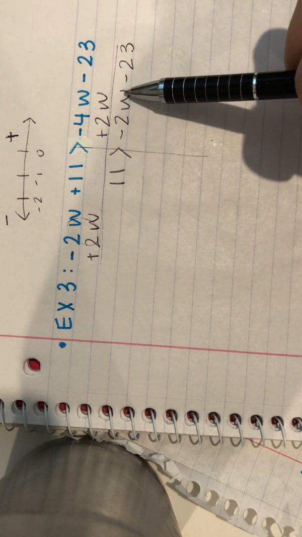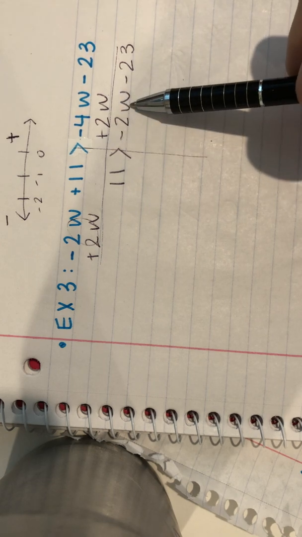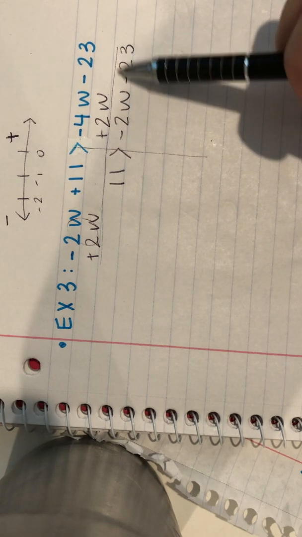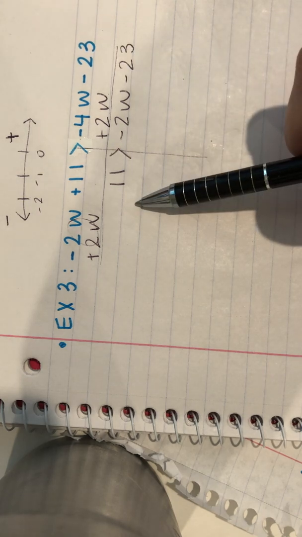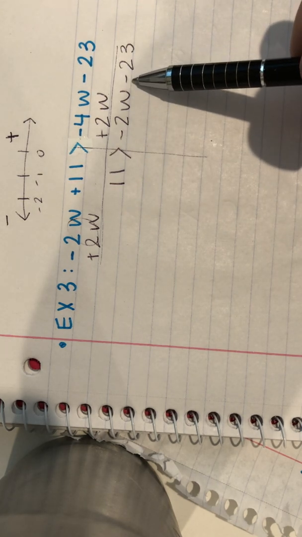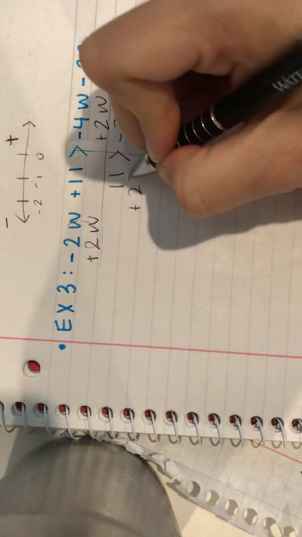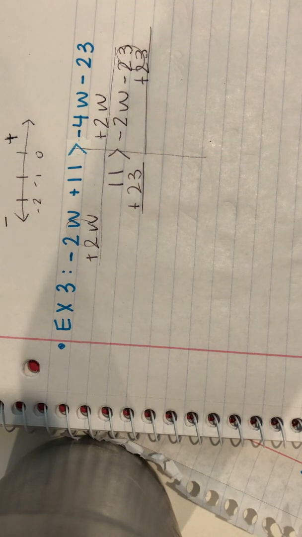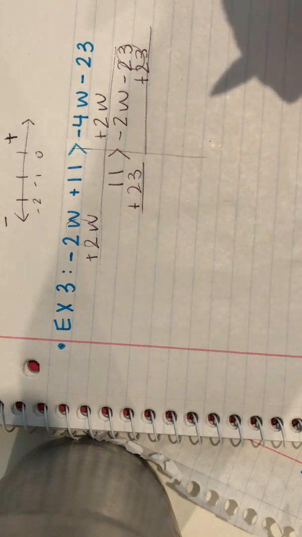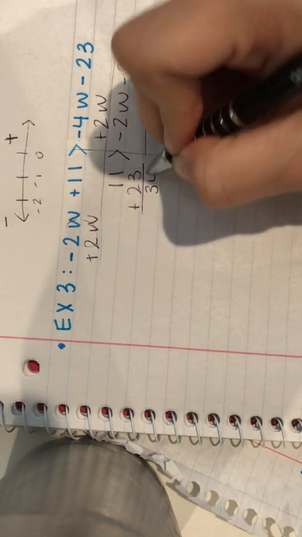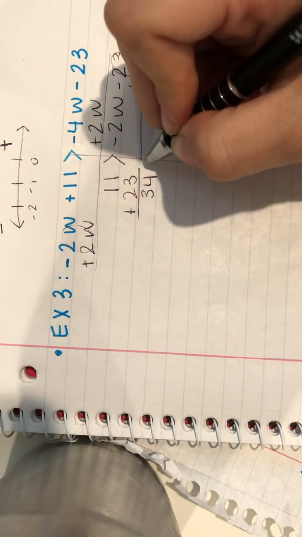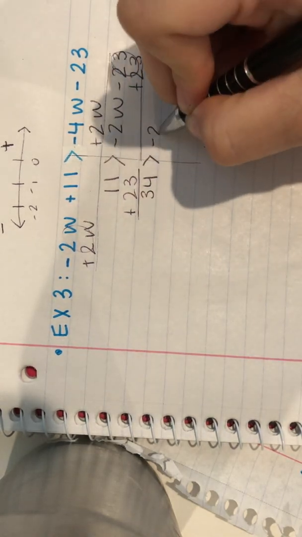So since this is my term with a variable, and we got that on the right side, everything without a variable needs to go to the left side. So to cancel out a minus 23, we add 23. Okay. A negative 23 plus 23 is 0. And then 11 plus 23 gives us 34. So we have 34 is greater than negative 2w.